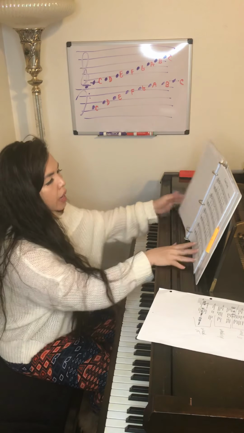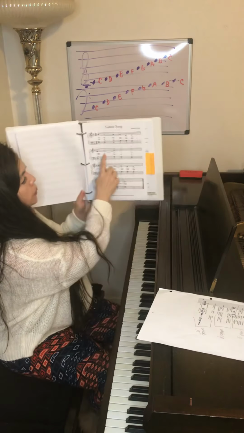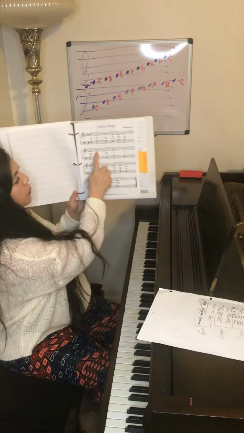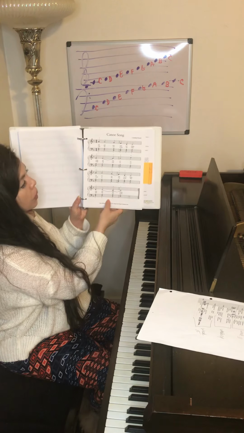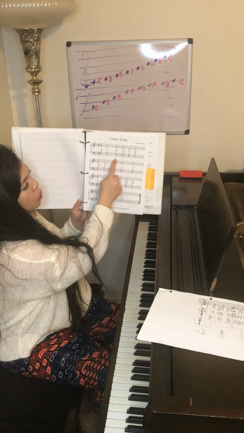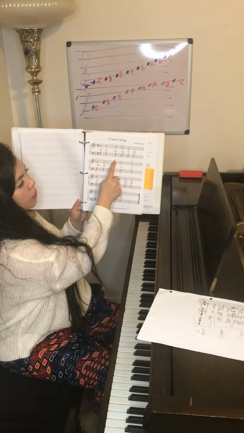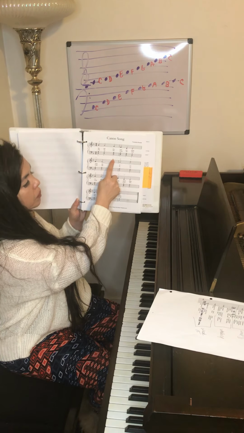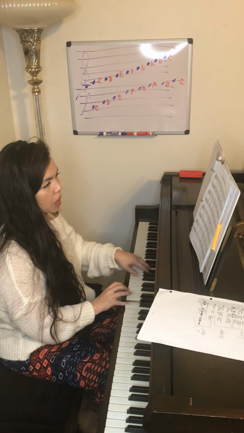Now this song has these weird lines here, and this is just to alert you. It's not a real technical music term or anything. It's just to remind you of your fingering shifting in the right hand. In this case, this is telling you to thumb under, and then this one is third finger over. Okay, so let's go ahead and try Canoe Song. So pinky, D and A.